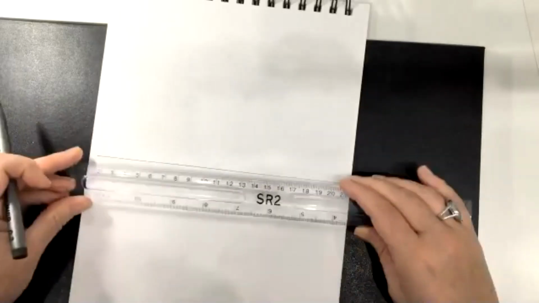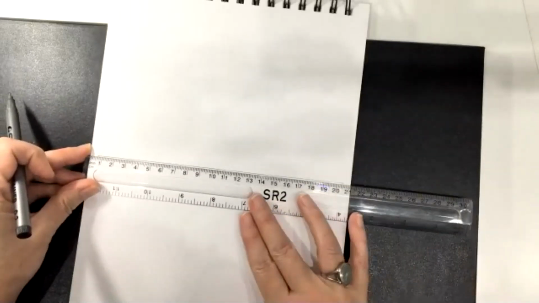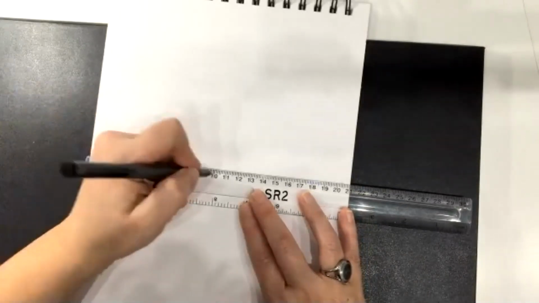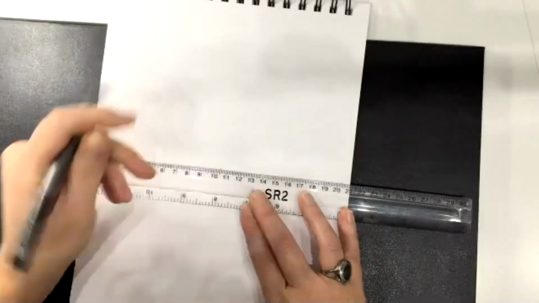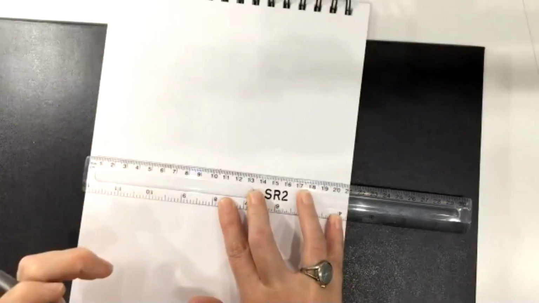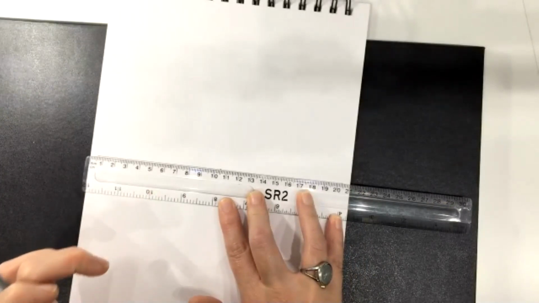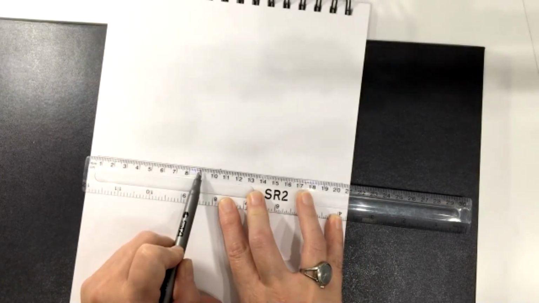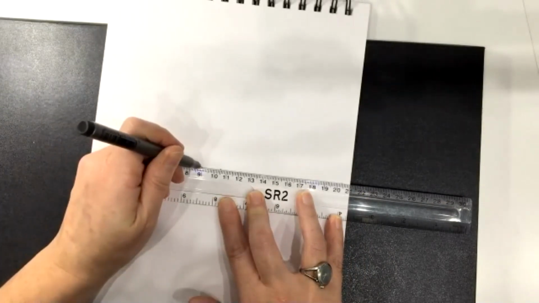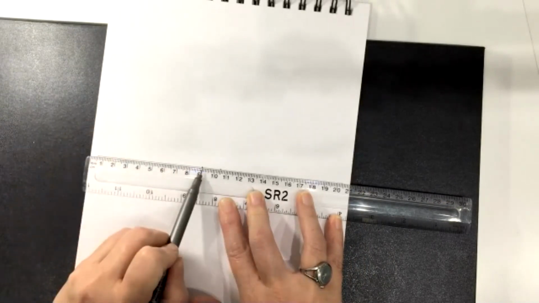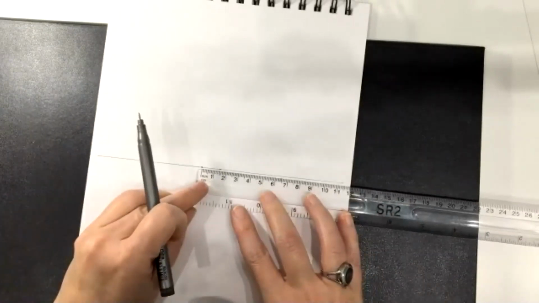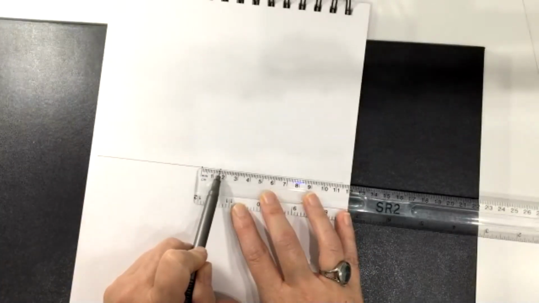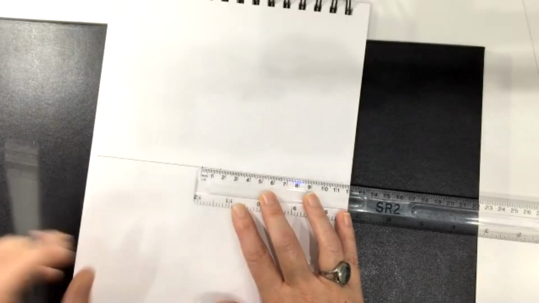Okay, and then find the centre of the page and make a tiny little mark. It's not quite 10.5, but it's about 10.5. And then, because our radius is going to be 3 centimetres on A4, we want to measure in 1.5 centimetres, half a radius, and that is where we're going to put our compass point. Let me just show you that. 1.5 centimetres either to the left or to the right of our centre. That's going to be our compass point.